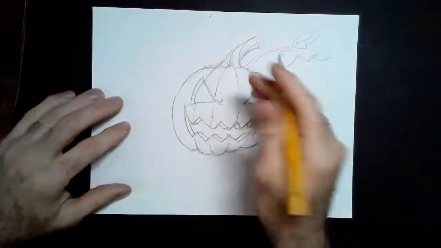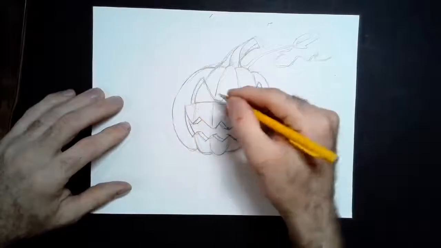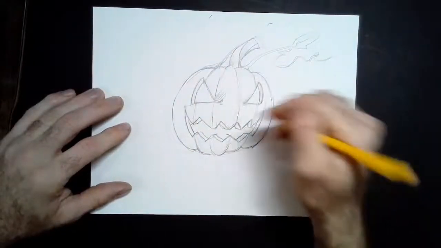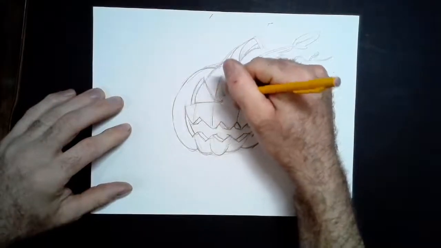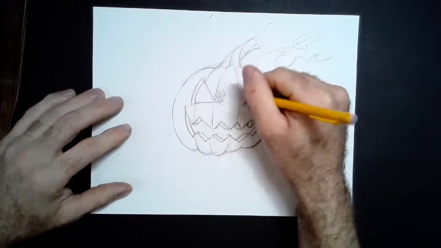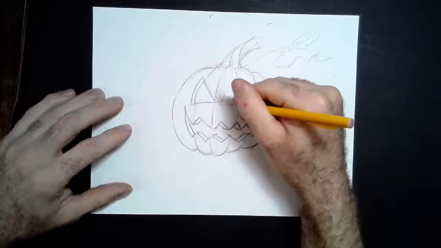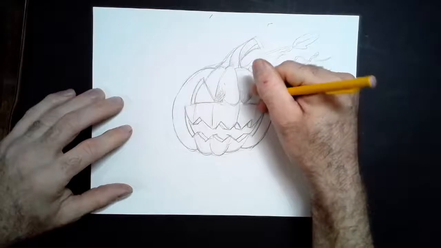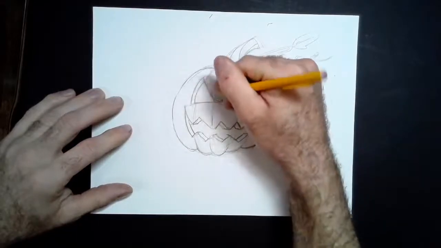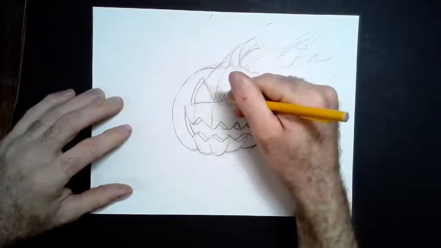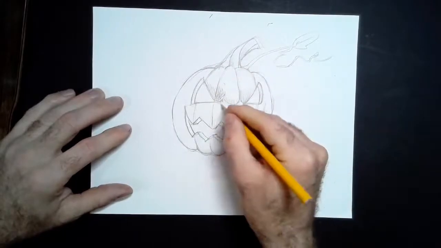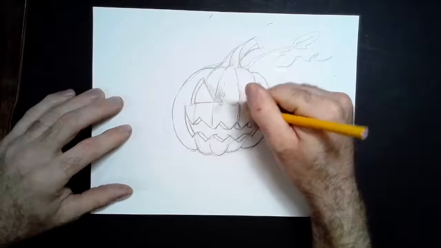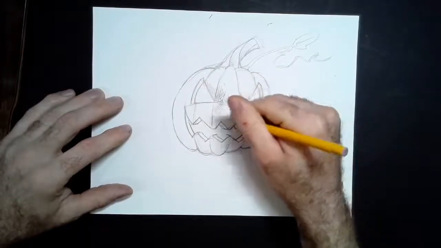And then a hatch mark is just a series of strokes with the pencil kind of running together to build a value. And they can cross each other to create what's called a crosshatch. So I'm going to imagine that my pumpkin has a bit of a brow here. And I'm going to start drawing some hatch marks on the top of the brow to kind of give him that sinister furrowed look.